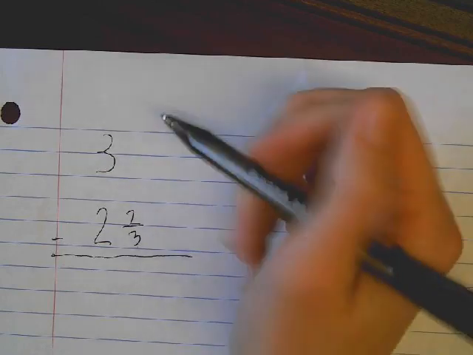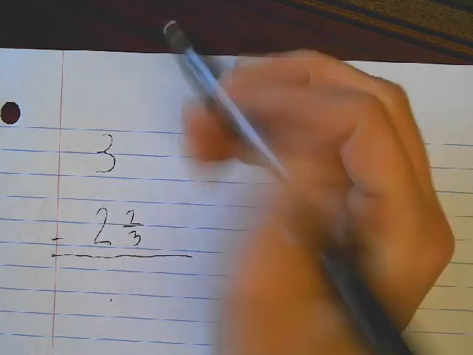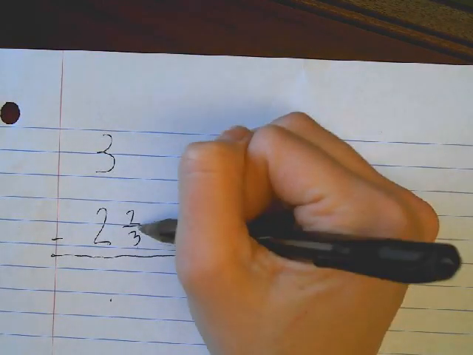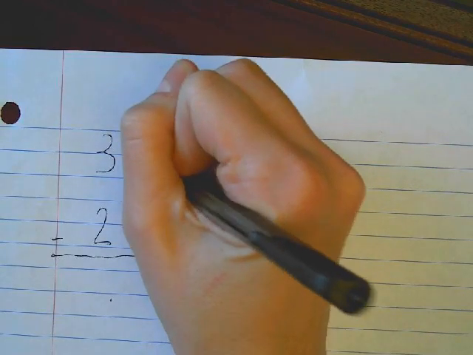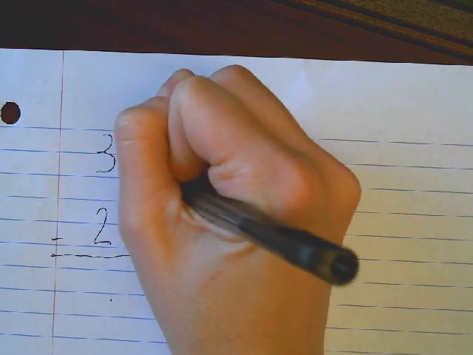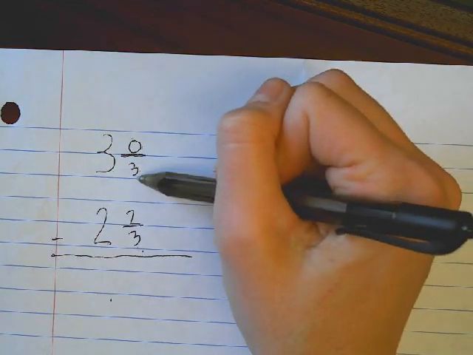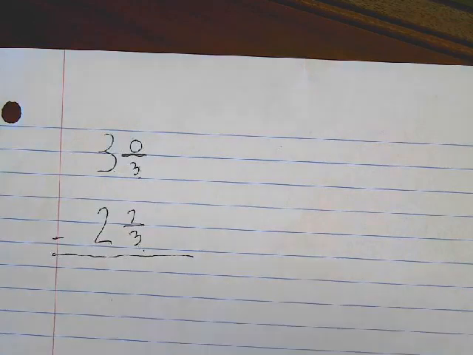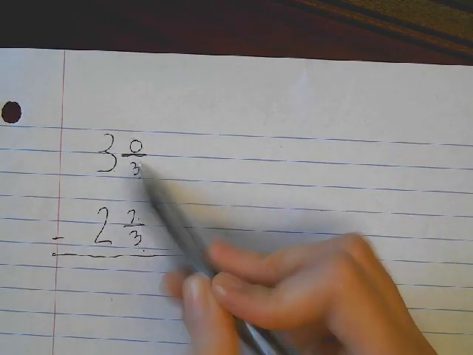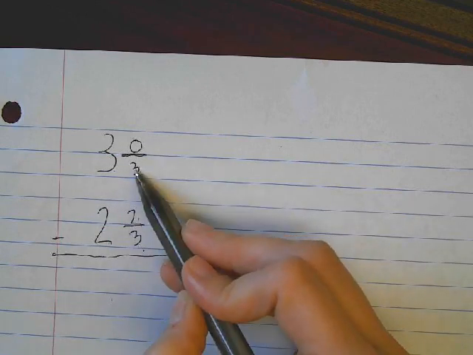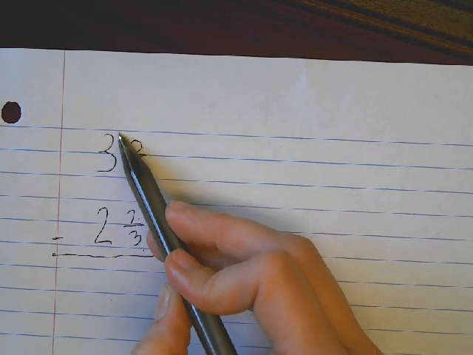Okay, so if I do 3 minus 2, that would be fine, but I can't do nothing take away 2/3. So this is like saying this is 0 out of 3. That's equal to 0. 0 over 3 is equal to 0. So I can't do 0 take away 2, and I need to borrow. And in order to borrow, one method is to take 1 whole away.